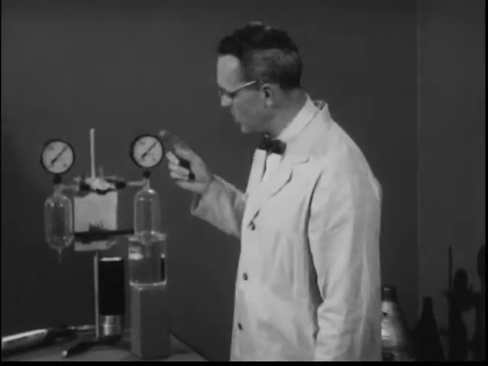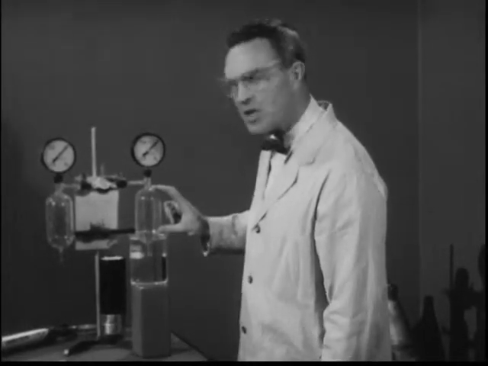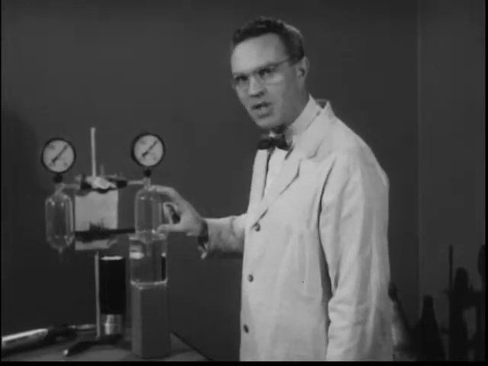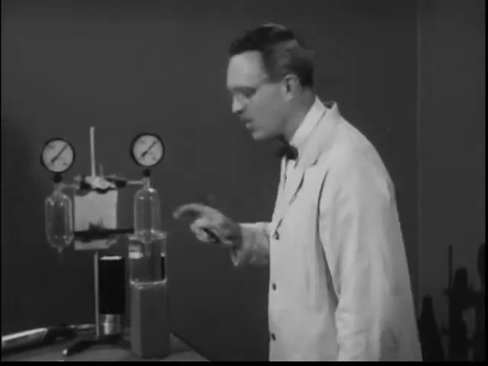These and many other experiments show us that pressure is caused by molecular collisions. Changing the number of molecular collisions changes the pressure. We have studied the effect on pressure of changing the number of molecules in a fixed volume. Let's now study the effect of temperature on pressure.